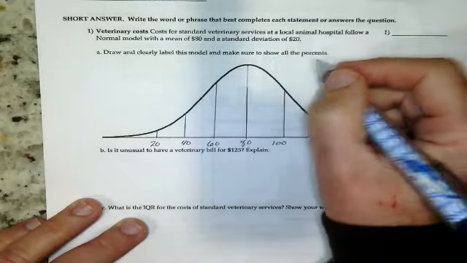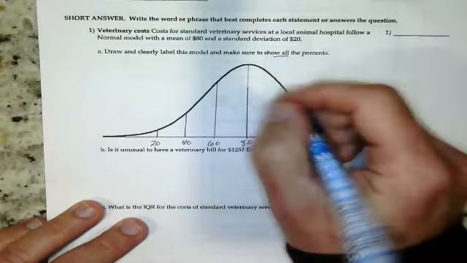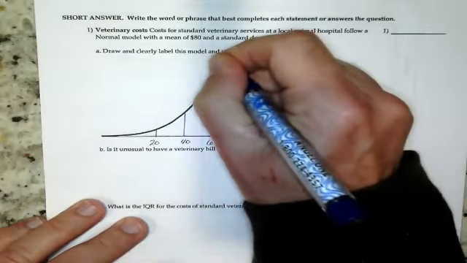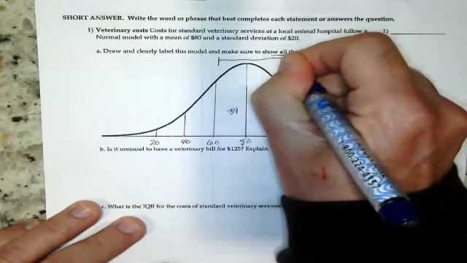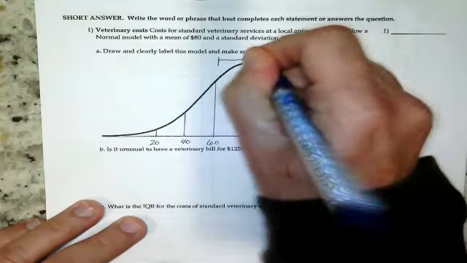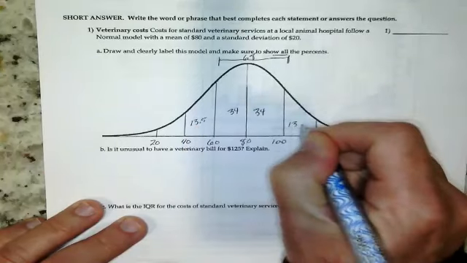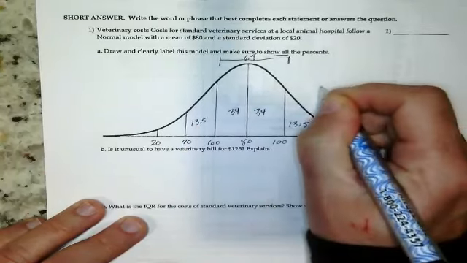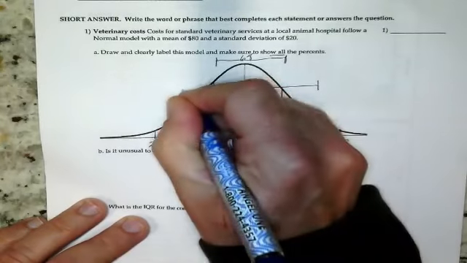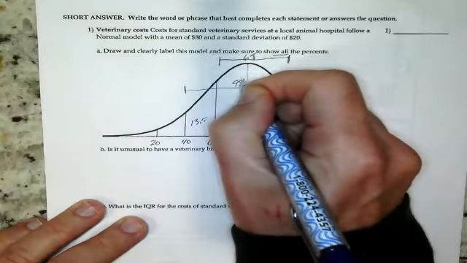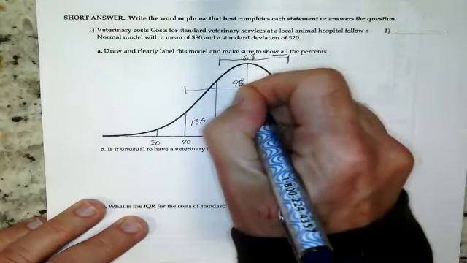Make sure you show all the percents. So this is 34, this is 34, which together make 68. This is 13.5, this is 13.5, which together makes 95. I'm sorry, I said 98, it's 95. My mistake.